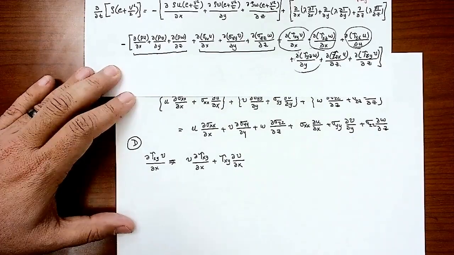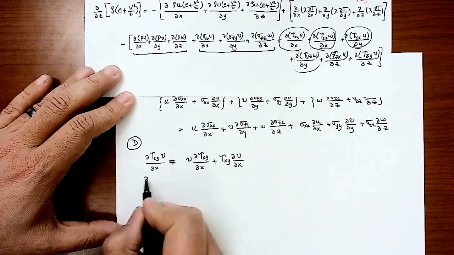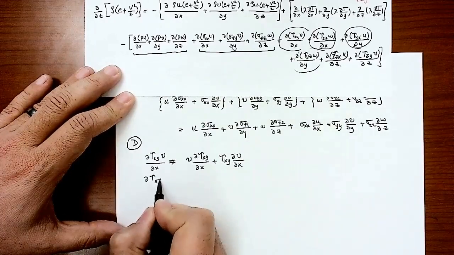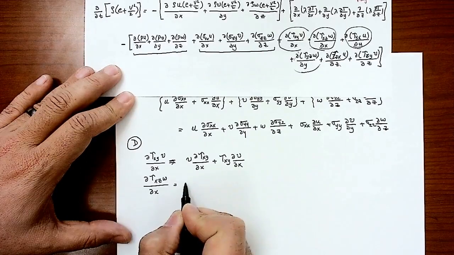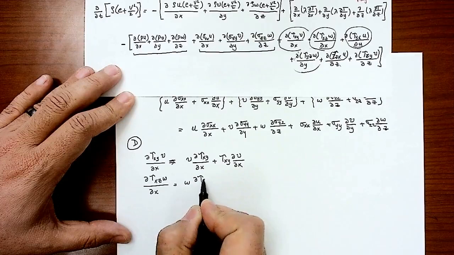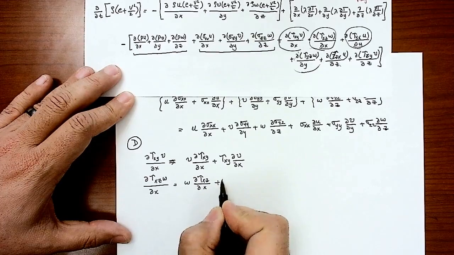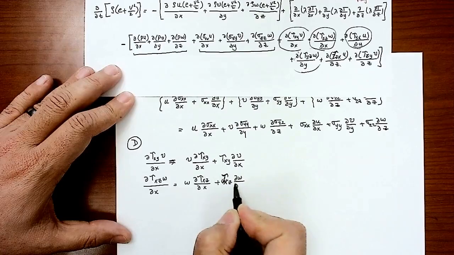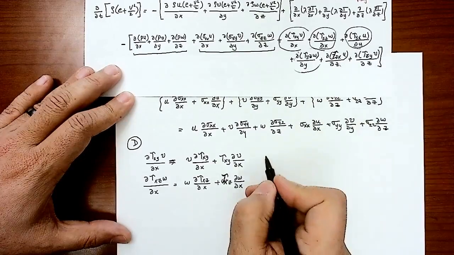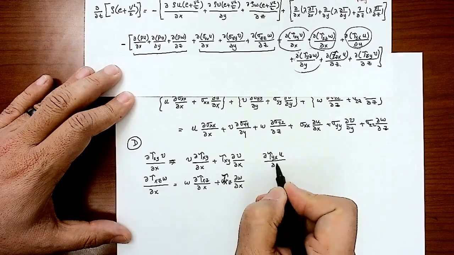Let me write it down. So it's partial tau xz w by partial x, which will be w partial tau xz by partial x plus tau xz partial w by partial x. Take the third term, partial tau yx u by partial y.